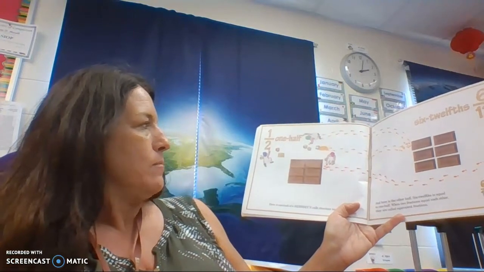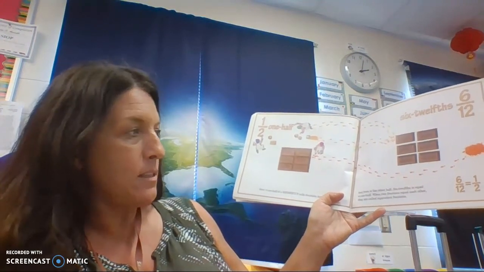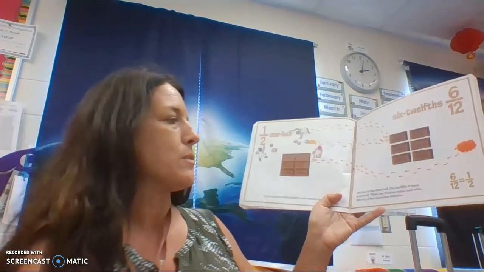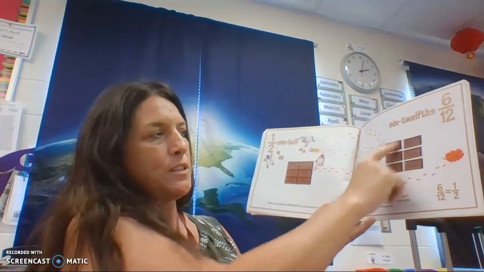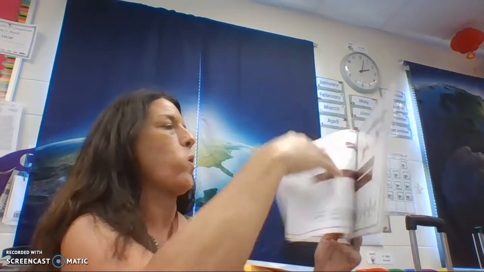1/2. Here is 1/2 of a Hershey's milk chocolate bar. 6 twelfths. Here is the other half. 6 twelfths is equal to 1/2. When two fractions equal each other, they are called equivalent fractions. Equivalent means the same as. It means the same thing as equals. So 6 twelfths is the same as 1/2 of our Hershey's bar.